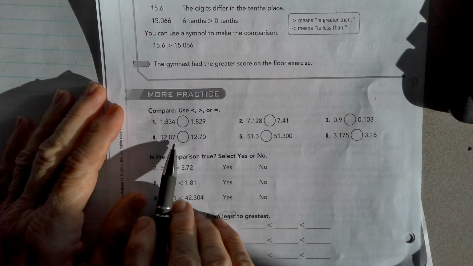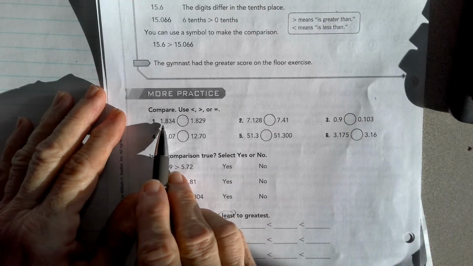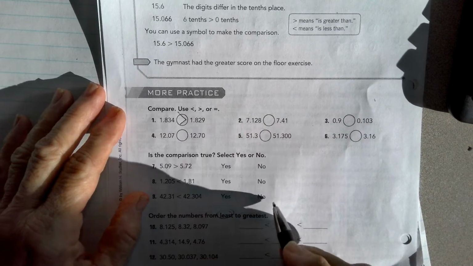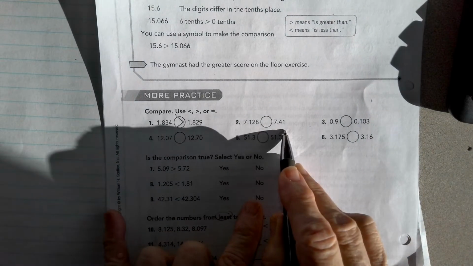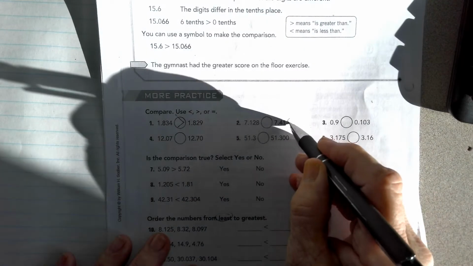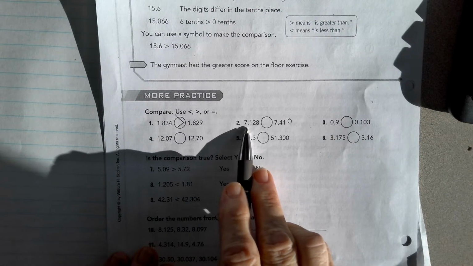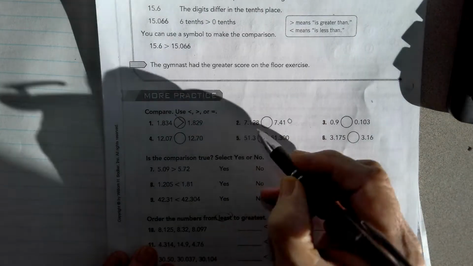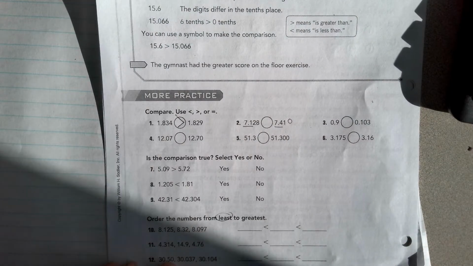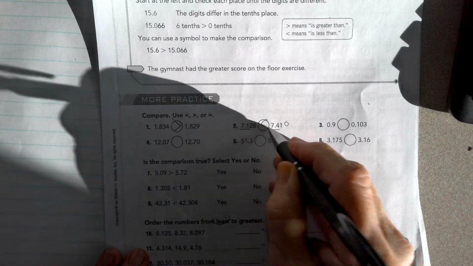So on this one is 1834, 1829. This is greater than. What should I add on this one? A 0. So this is, in fact, I can tell in the first two numbers, 71 is what compared to 74? Less than. It is less than.